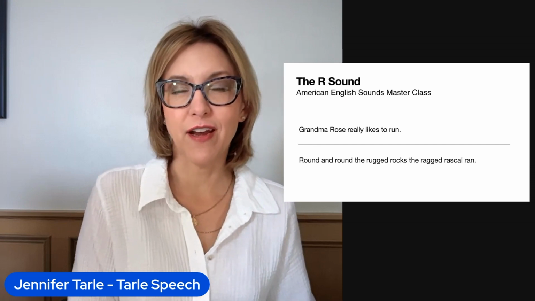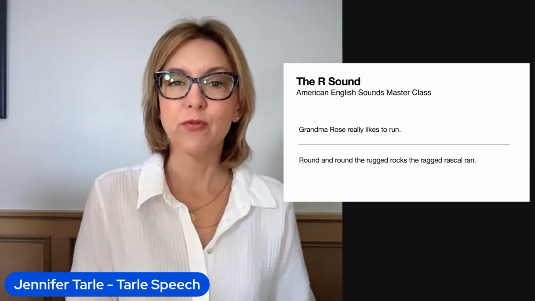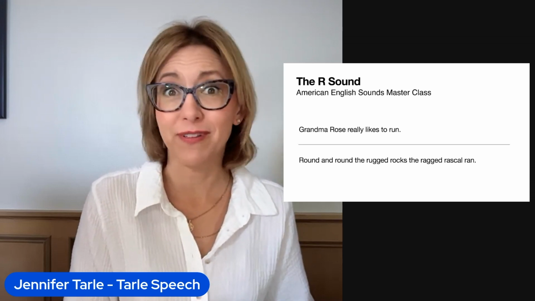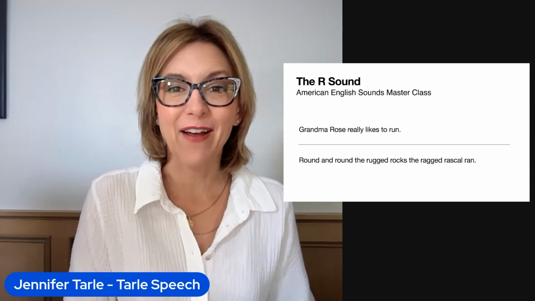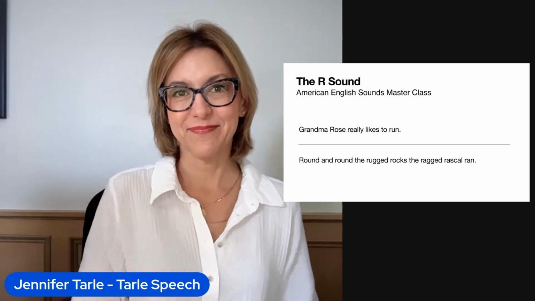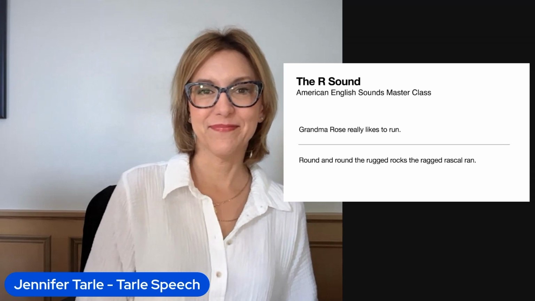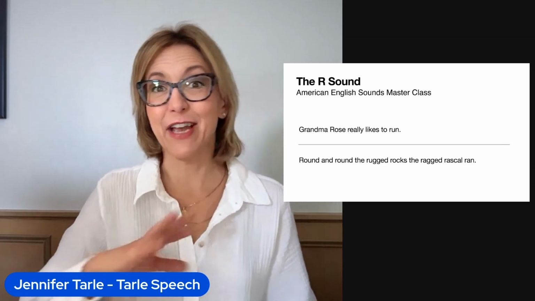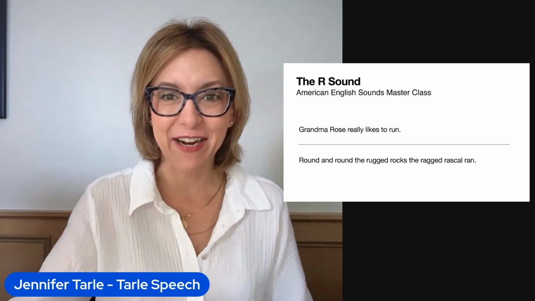Okay, just for fun, try to say it as fast as you can. Round and round the ragged rocks, the rugged rascal ran. Okay, I totally did that wrong. Round and round the rugged rocks, the ragged rascal ran. Okay, I hope you did better than I did since I totally messed up the words there.